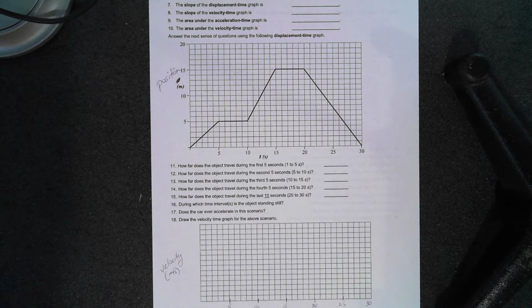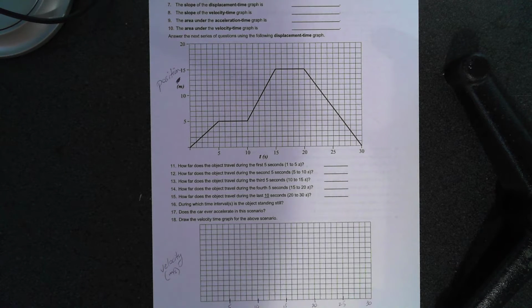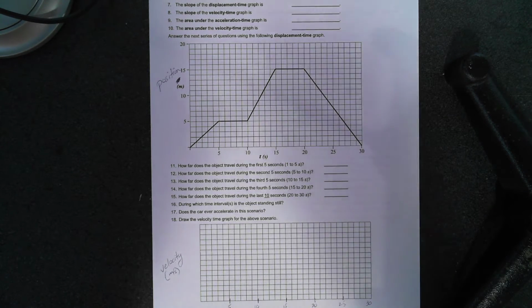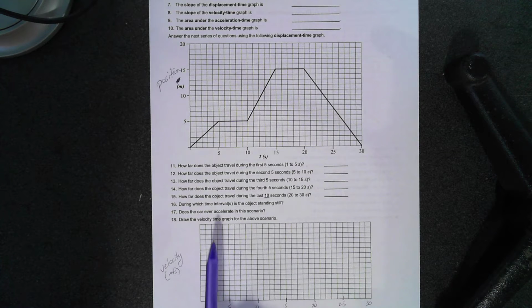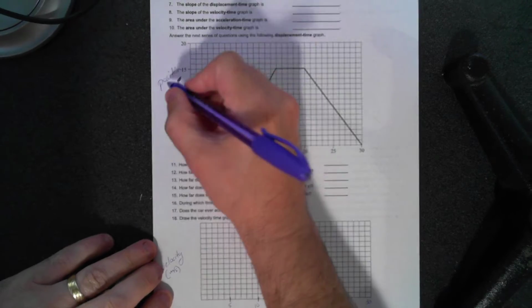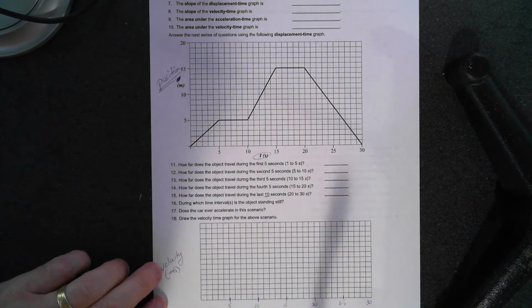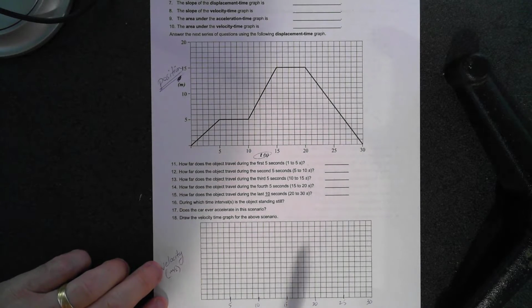Good afternoon, everybody. I've gotten a couple of requests to go over some of the questions on homework 2B, that two-page packet. The question I was asked about started with number 18: draw the velocity time graph for this position time graph. If we've got the position time graph already, the way we get the velocities is by doing slopes.